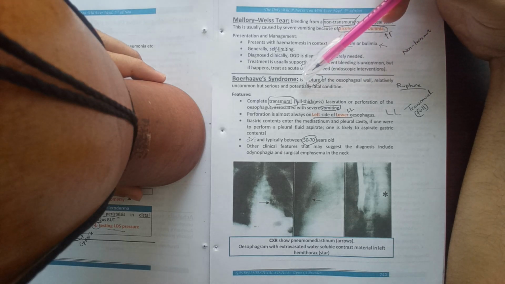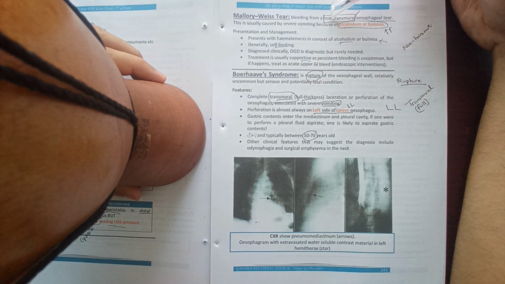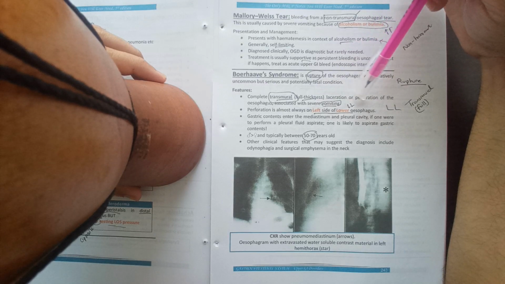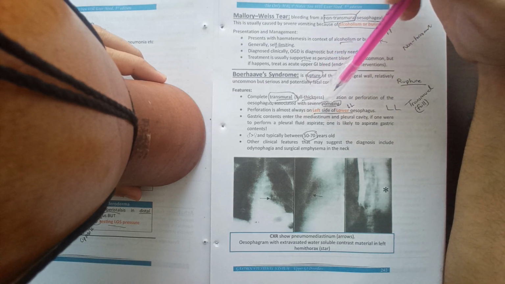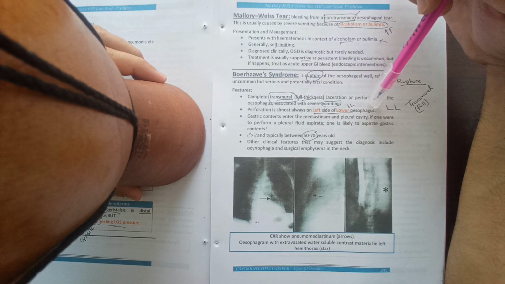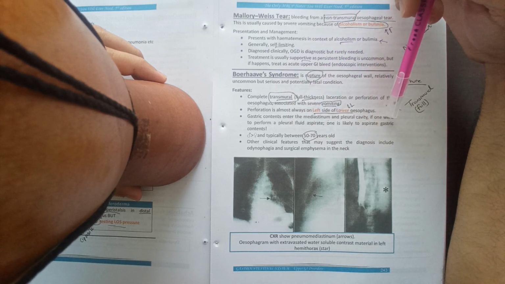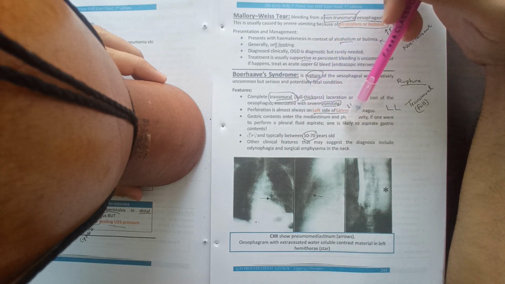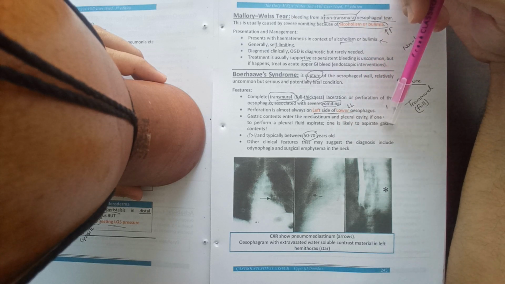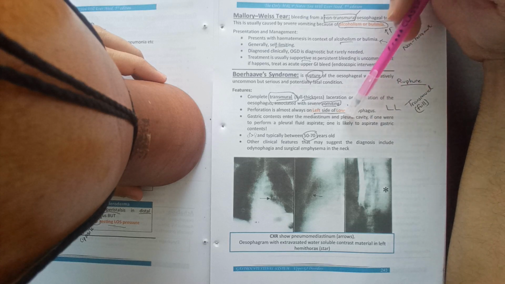Boerhaave syndrome is a rupture of the esophageal wall, a relatively uncommon but serious and potentially fatal condition. It is complete and transmural, whereas Mallory-Weiss is not transmural. It is a full-thickness laceration or perforation of the esophagus associated with severe vomiting. Perforation is almost always on the left side of the lower esophagus. Gastric contents enter the mediastinum and pleural cavity. If one were to perform a pleural fluid aspirate, one would actually aspirate gastric content.